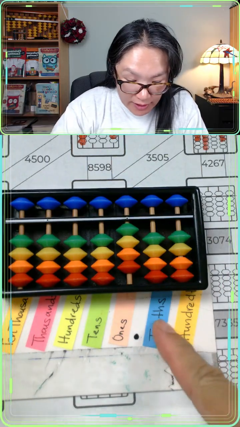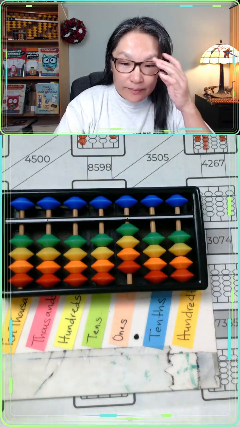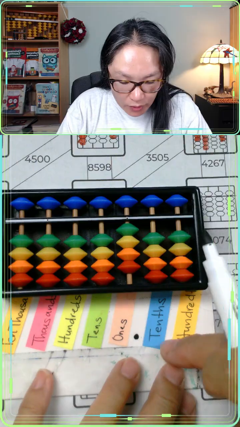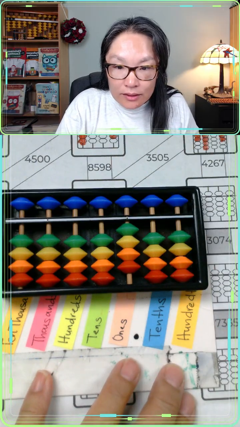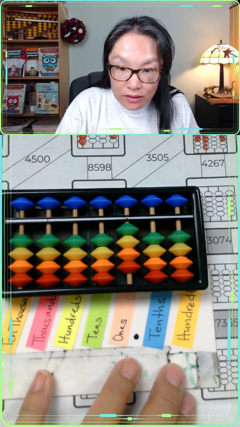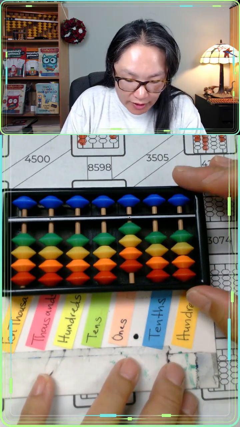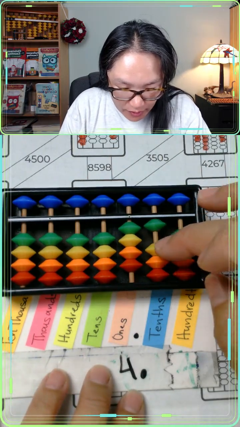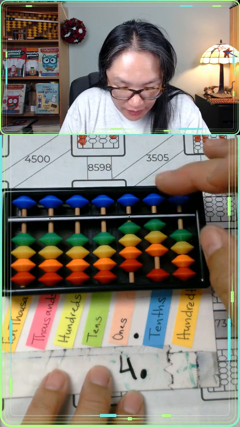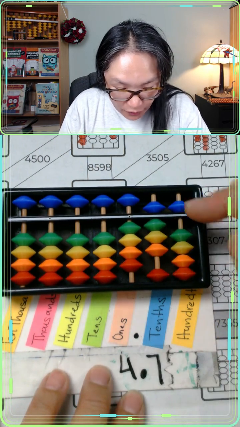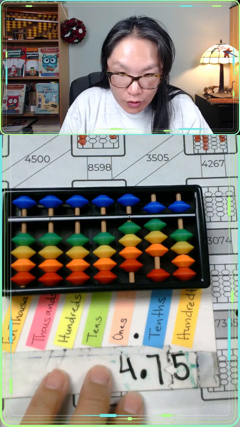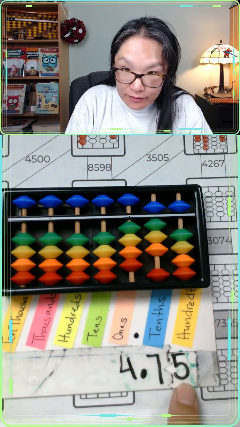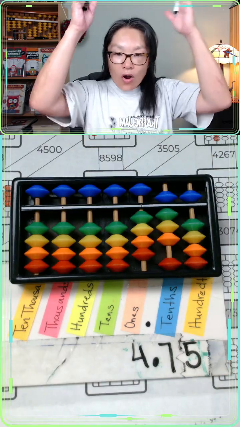So if you look, this is the tenths and then this is the hundredths. Does that make sense? Right? So when we're looking, we have our tenths. We have 4. 1, 2, 3, right? 1, 2, 3, and then 7. So we could do 7 and we could do 5. 75. So when we're looking, we have this 4.75. Make sense? Oh, good. Thank you so much for commenting.